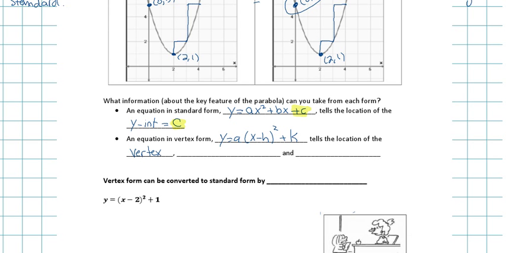If you want to split the vertex apart, what does it represent? Vertical shift or horizontal shift? The vertex. Yes, so it gives you the axis of symmetry and the optimal value. Okay, so from the vertex form you can find the vertex, which is also the axis of symmetry and the optimal value.